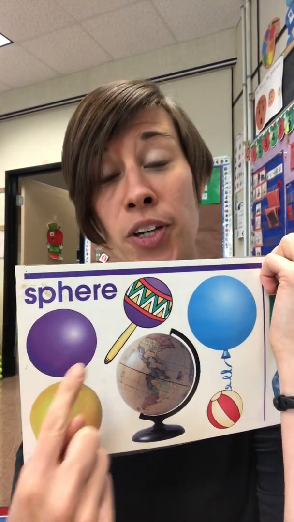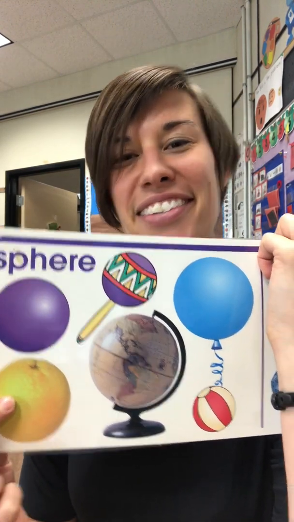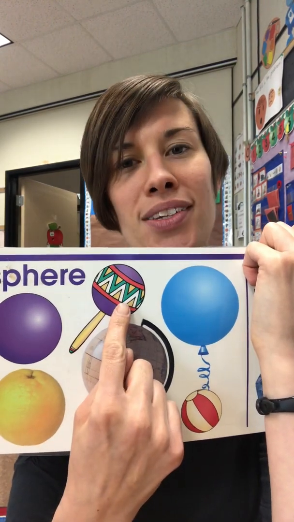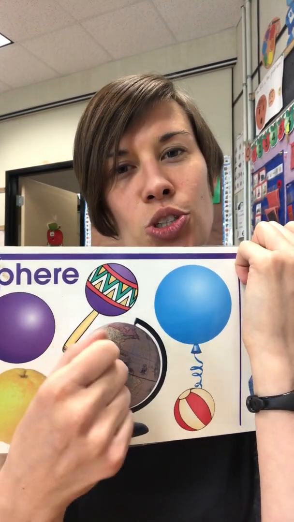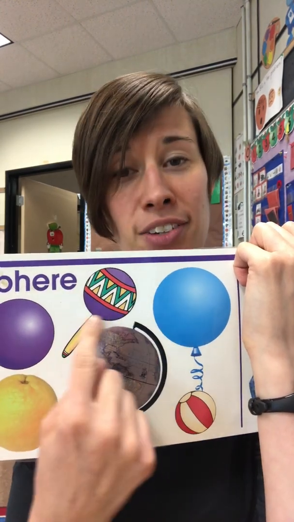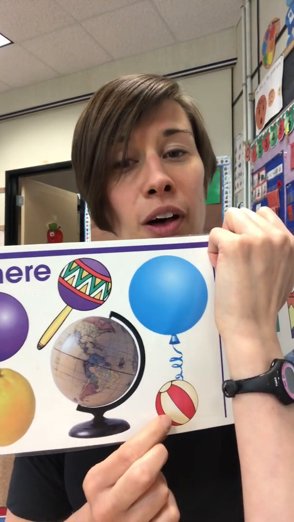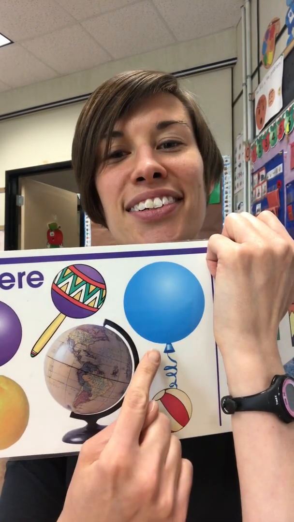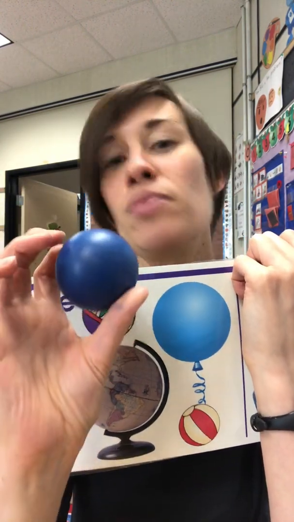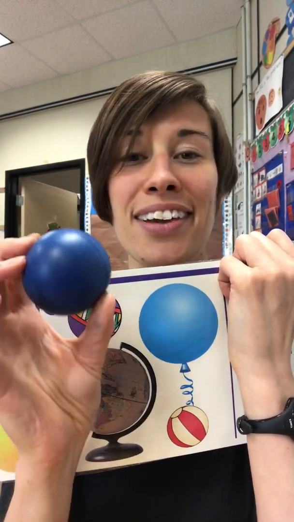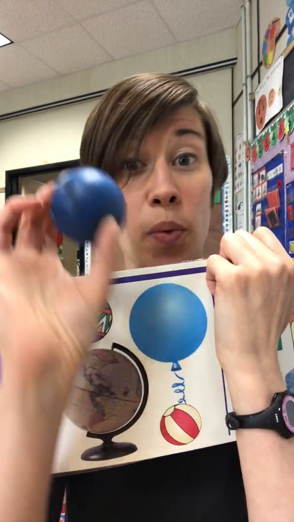So these are pictures of things in the real world that are shaped like a ball. So this is a ball. This is an orange, right? This is a globe of the earth, shaped like a ball. Do you know what this thing is called? It's a maraca, and it is, again, shaped like a ball on the top. Here's a beach ball. And what is that? A balloon. All of these things are round on all of their sides. So if you rolled them on the floor, they would roll, right? They wouldn't just stop. So these things are shaped like a ball. Let's take a look at something else.